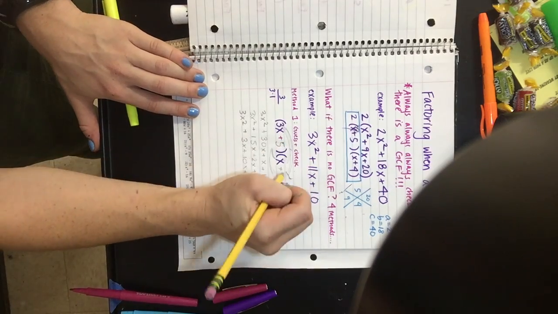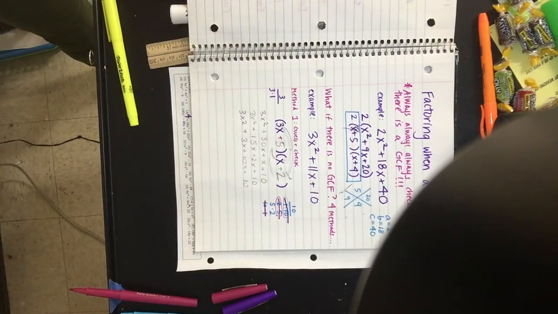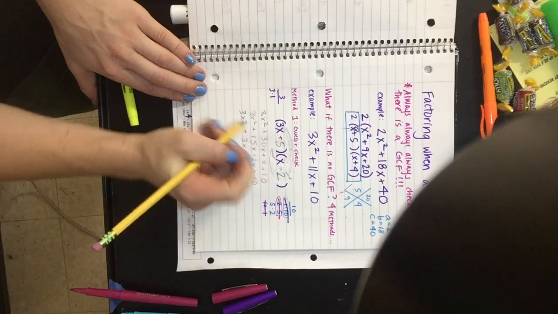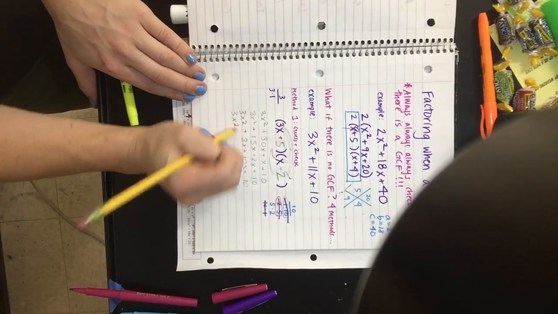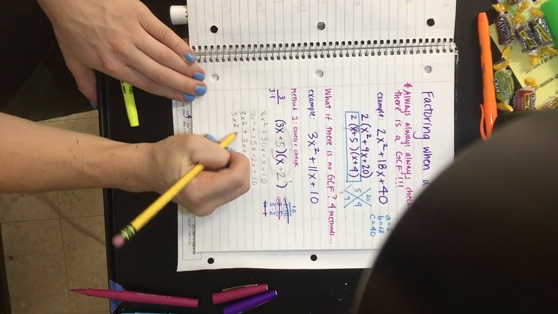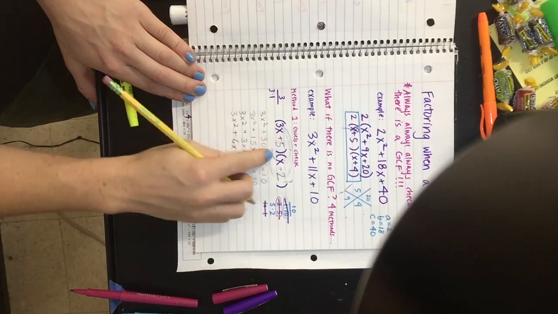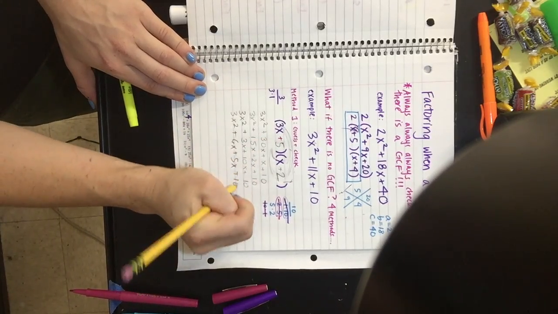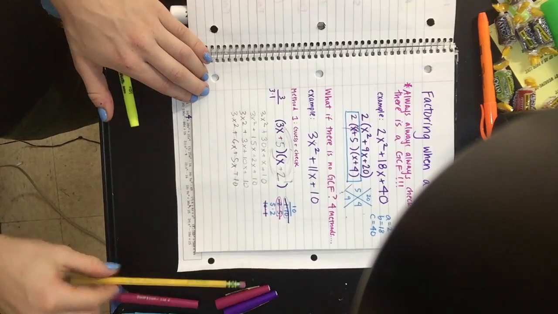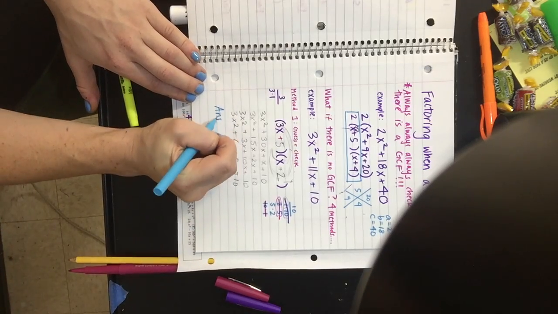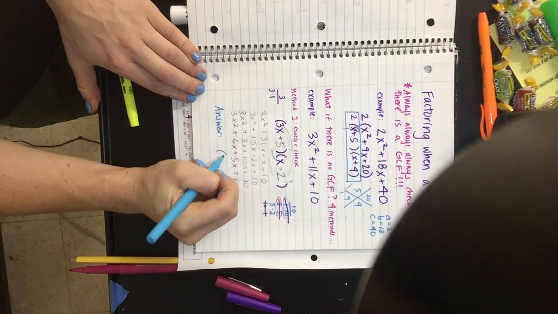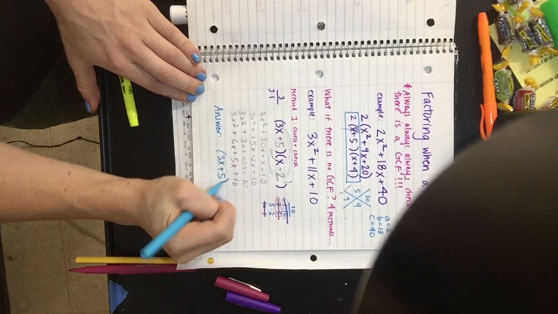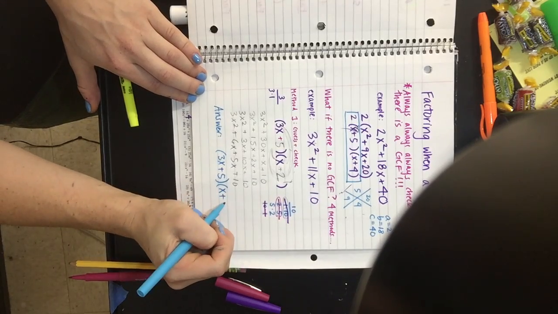Let's try 5 and 2. 3x times x is 3x squared. 3x times 2 is 6x. 5 times x is 5x. 5 times 2 is 10. Does this make 11? Yes. So my answer is 3x plus 5, x plus 2.